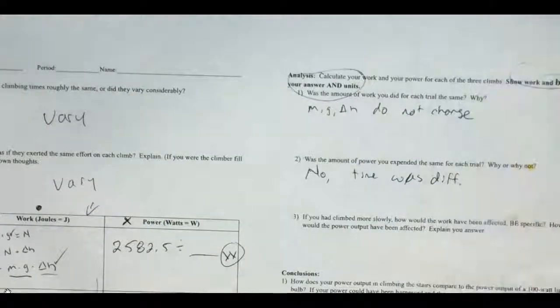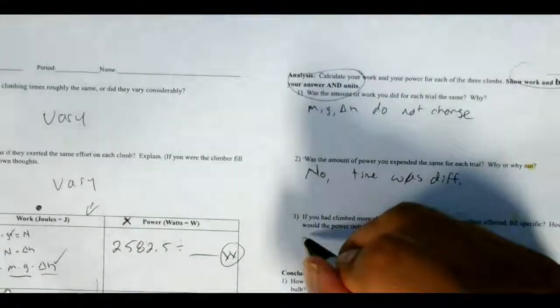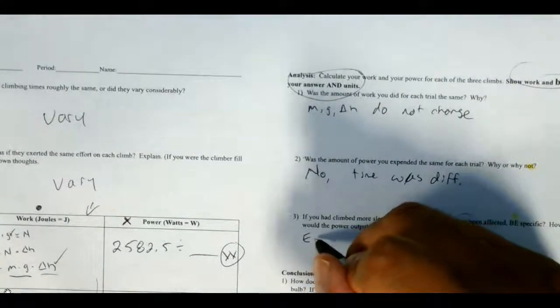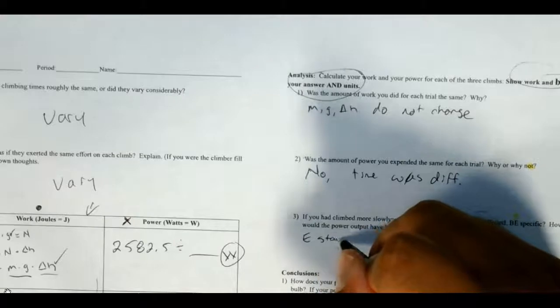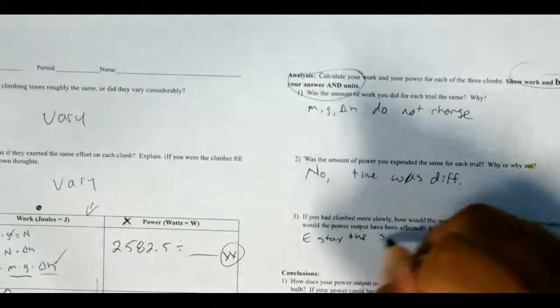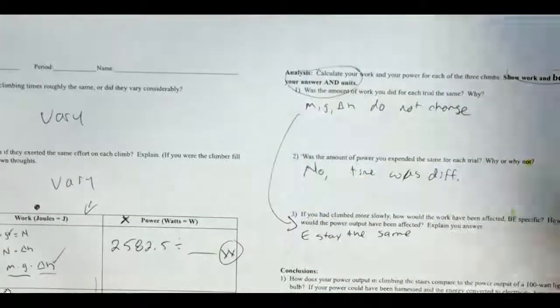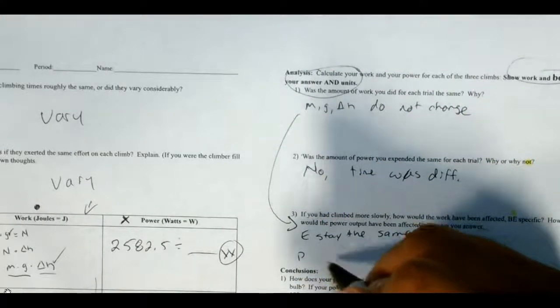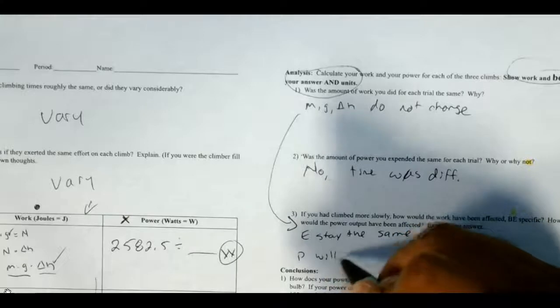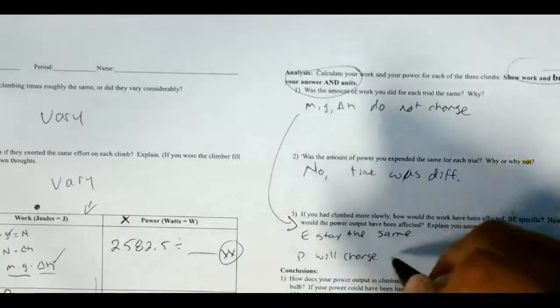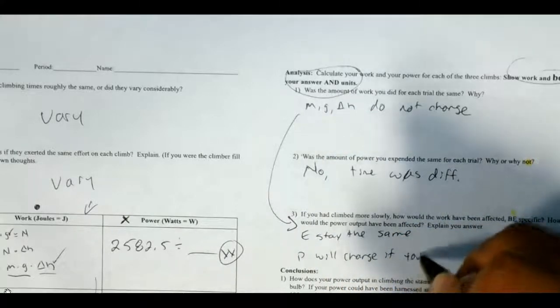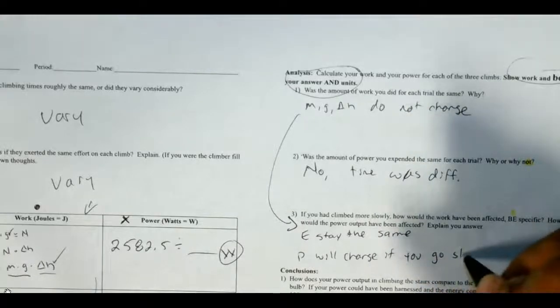So is this a product of time? No. So it doesn't matter how slow or fast you go. Energy stays the same. And how do I know that? Because of this right here. Power will change if you go slower.